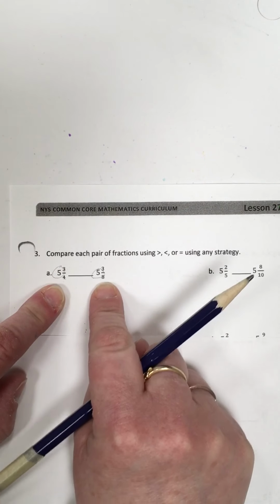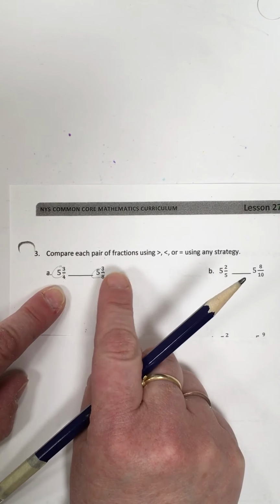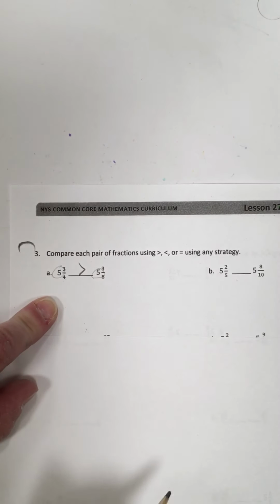We've got a 4 and an 8. The greater the denominator, the smaller the piece. So I would much rather share with 4 kids than with 8. So I'm going to say 5 3/4 is greater than 5 3/8.